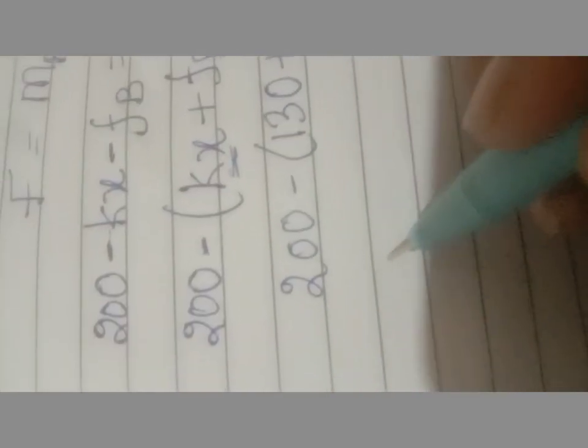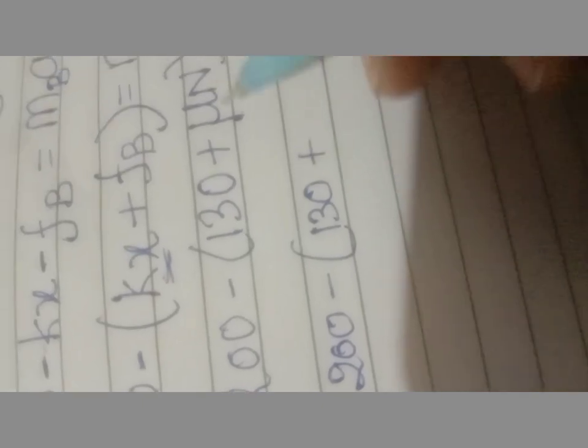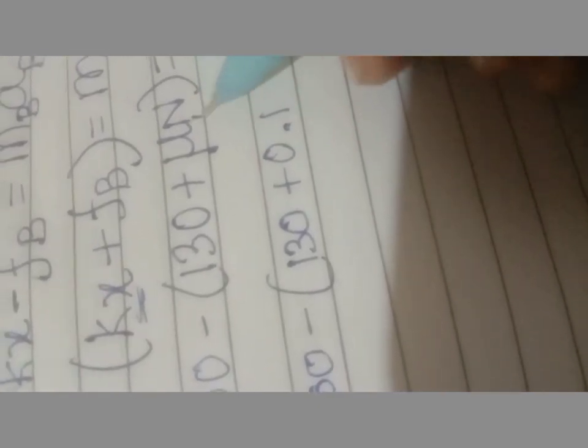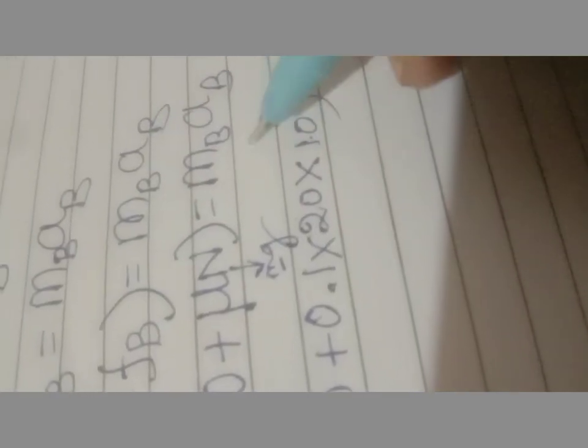Now 200 minus 130 plus the mu value 0.1, and N, which is also mg, where the mass is 20 and acceleration due to gravity is 10, is equal to mB, which is 20, and aB, which we will find.